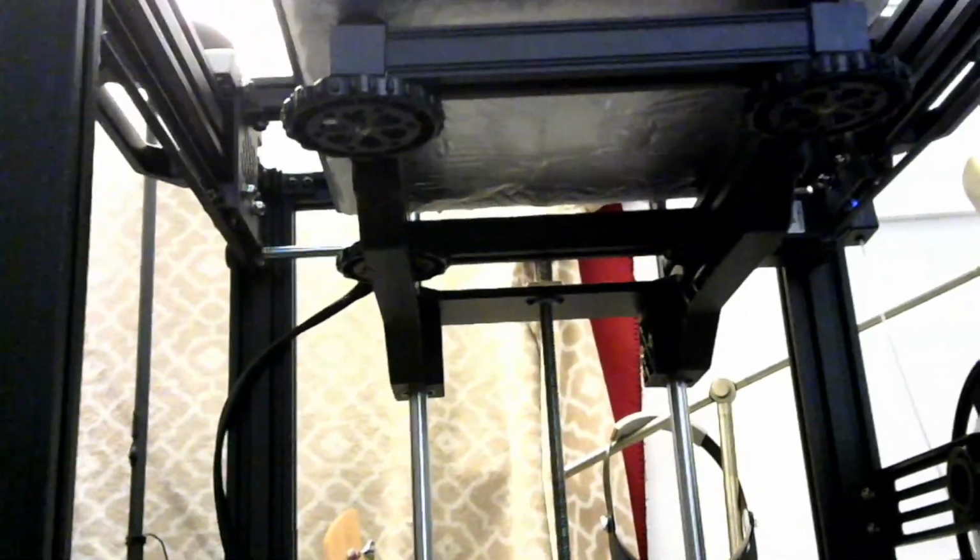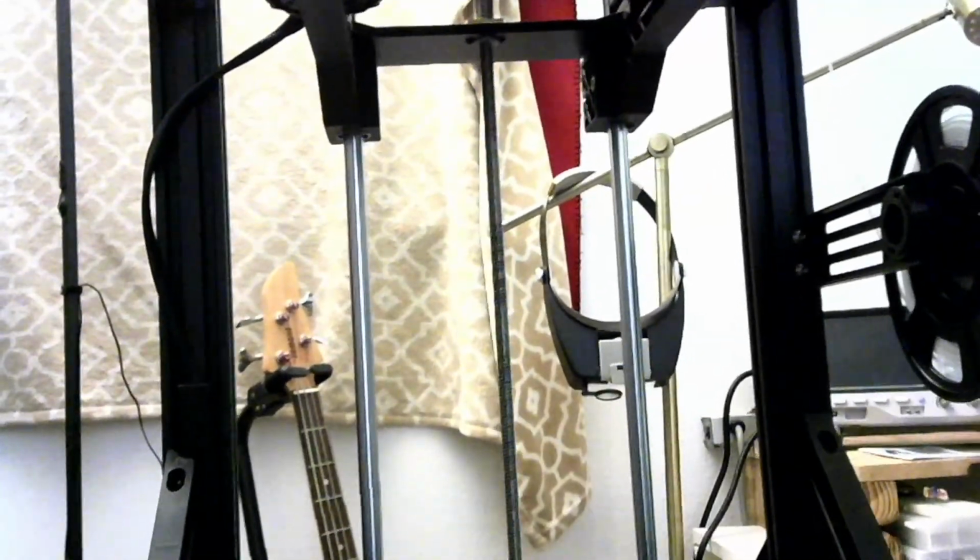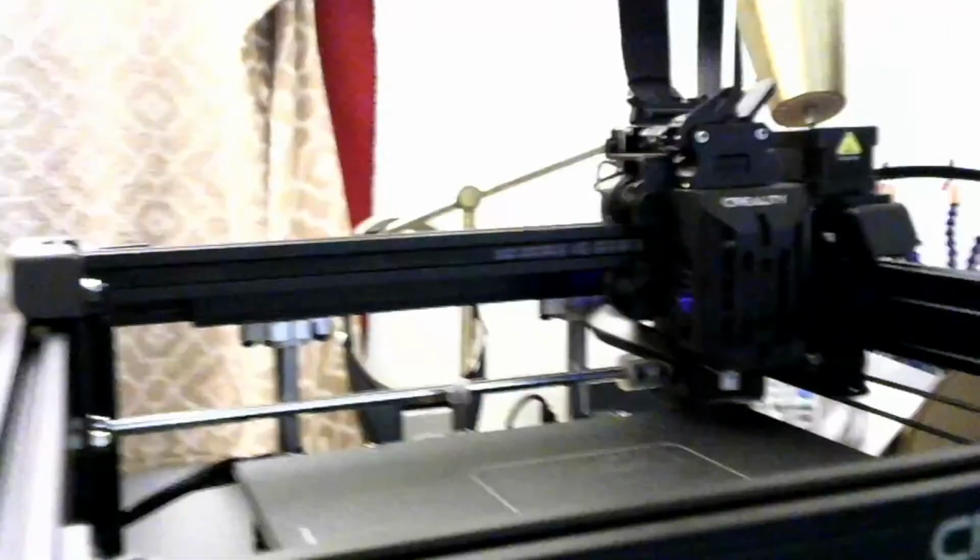There it is. Yeah, I'm going to have to extend the old tripod again. Here we go. All right, let's see how this thing behaves.